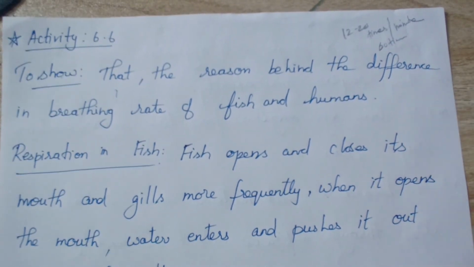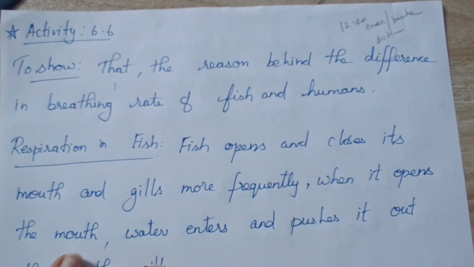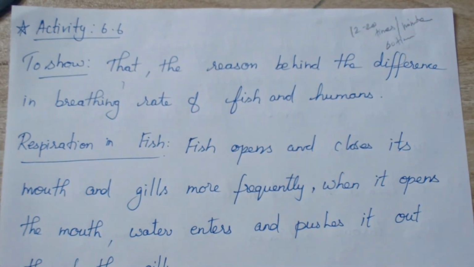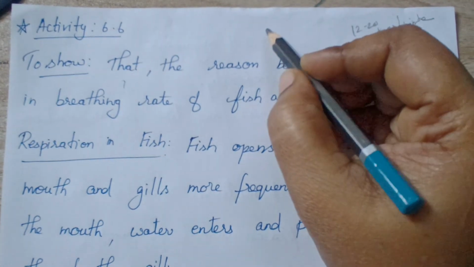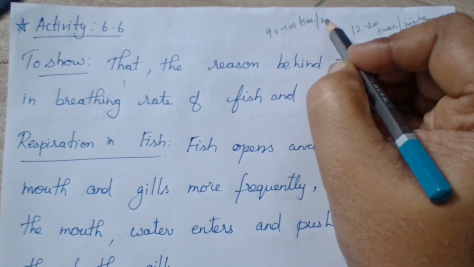And what is the reason behind that? Because the atmospheric air contains 21% oxygen, whereas fish live in water, so the oxygen dissolved in the water is very less. So to meet the oxygen requirement, it breathes fast, at the rate of 90 to 100 times per minute.